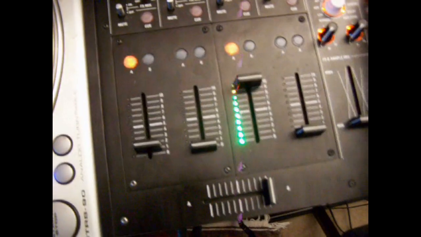And then what finally solved my problem was that if you switch the inputs to 7 and 8, then it picks up what the analog mixer picks up as being the master out.